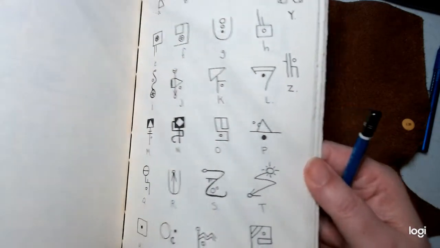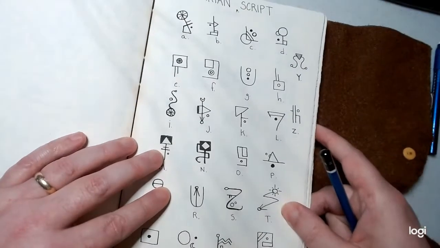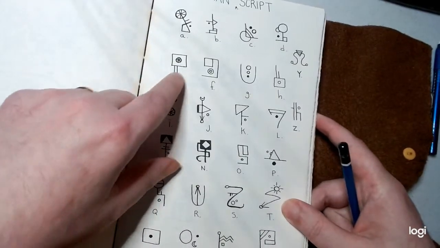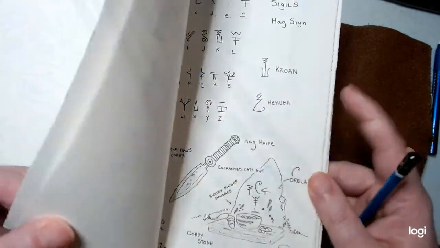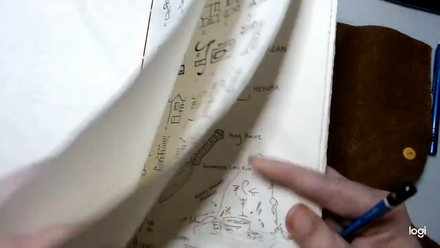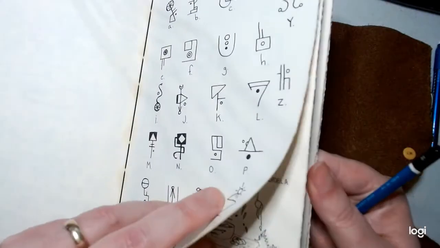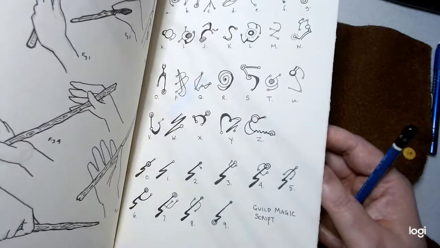It's like an Egyptian kind of empire. And so I have a version of their script, which is, see if I can easily find it in here. It's one of the downsides of using your own notebooks.